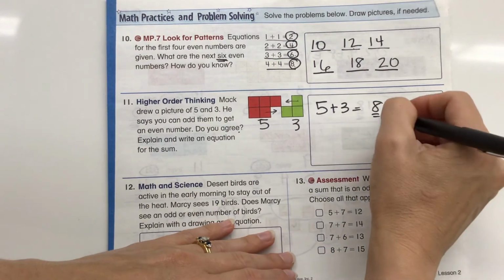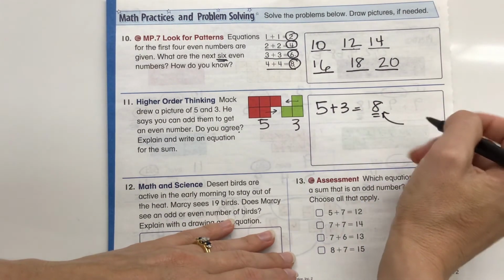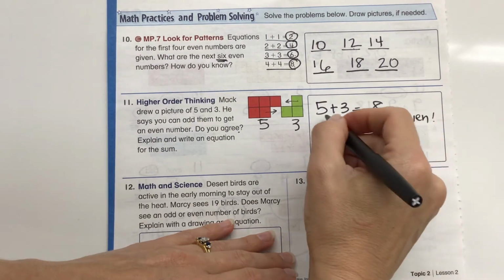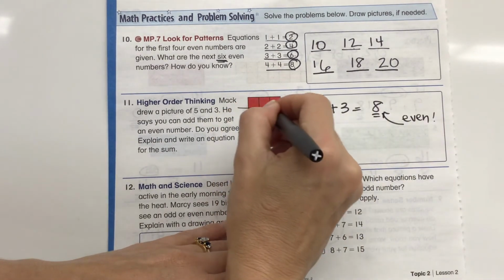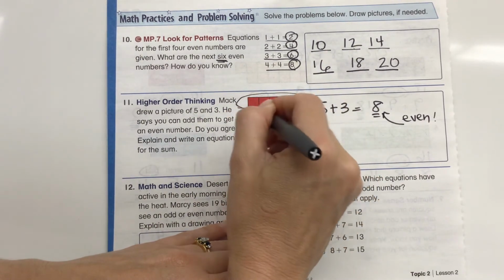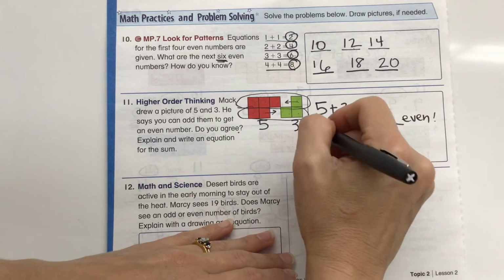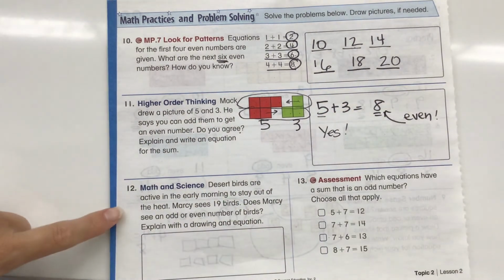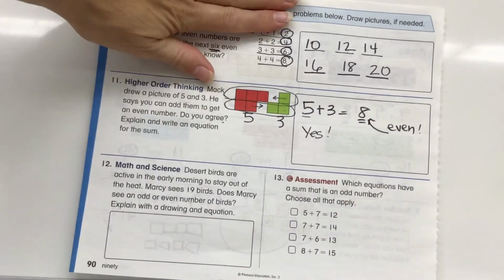Is 8 an even number? Yep. 0, 2, 4, 6, 8. Who do we appreciate? Even numbers. So we agree. And if you wanted to, you could even go like this. Take a look at this. 1, 2, 3, 4 plus 1, 2, 3, 4. Okay? So I'll say yes. I agree. Okay, let's take a look at our math and science down here.